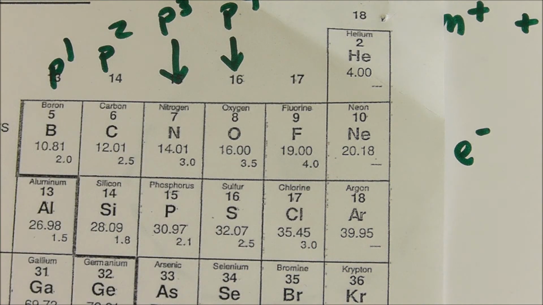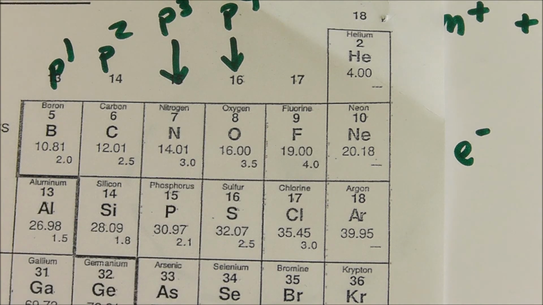Now, if an atom is going to hold on to its electrons, who's going to hold on to them tighter? The smaller atoms that can get those electrons closer to the nucleus.